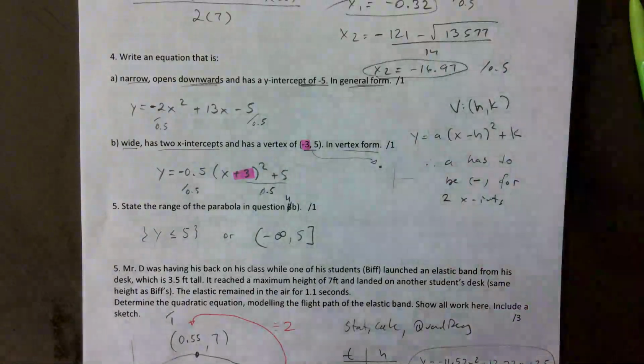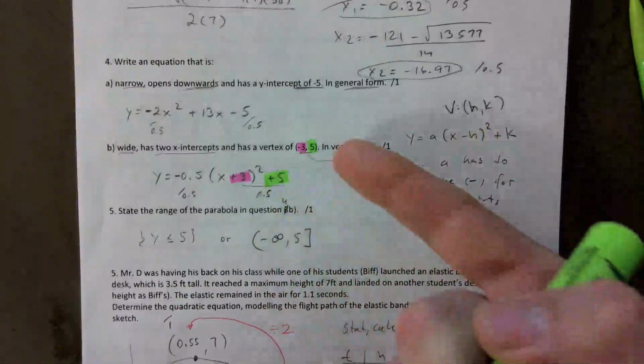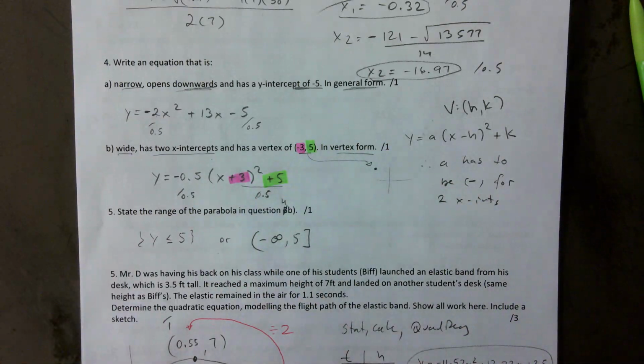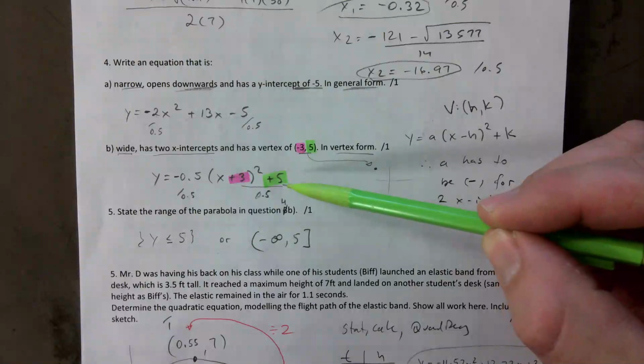Whereas the y value of the vertex, when you plug it in, doesn't change. It keeps the same sign, no sign change there. So that is what I need you to do first and foremost: put in the values for your vertex.